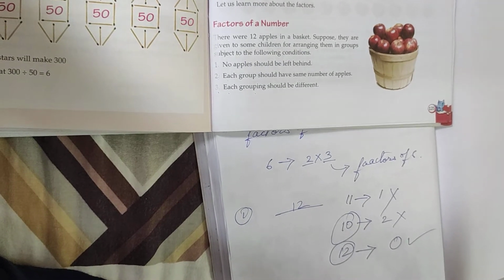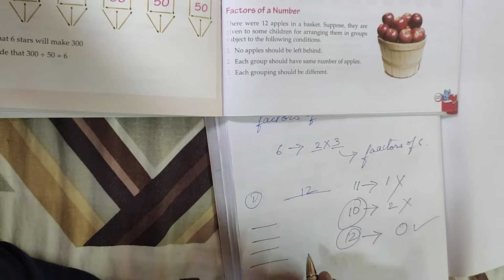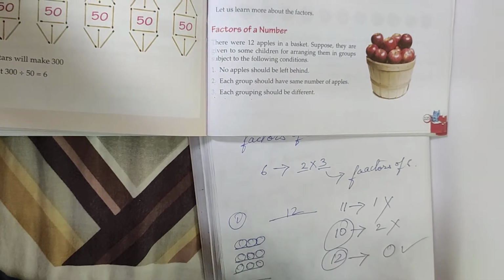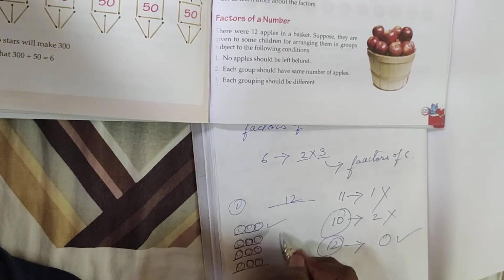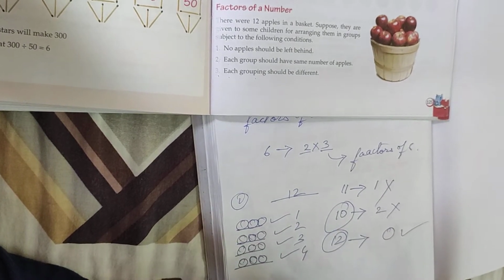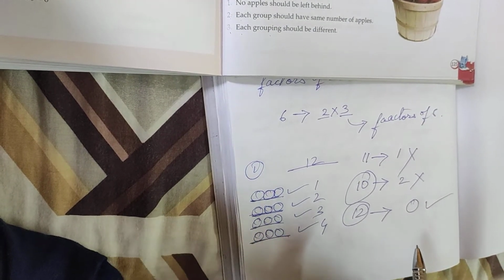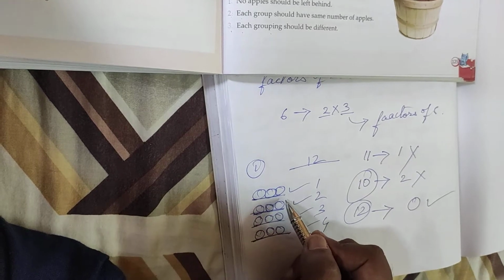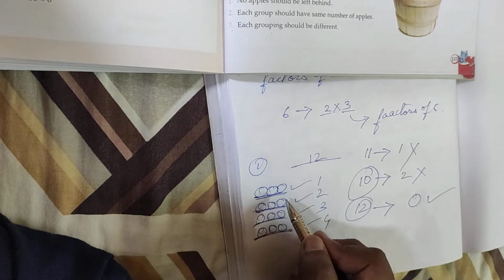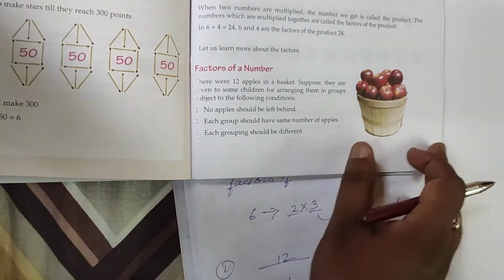Now, each group should have the same number of apples. If you are making 4 groups, then in the 4 groups the number of apples should be the same. Look here at what I have done. I have made 4 groups. 3 plus 3 plus 3 is 9, 9 plus 3 is 12. I have divided 12 apples as 3, 3, 3, 3 each, which means every group has an equal number of apples. Hope I am clear.